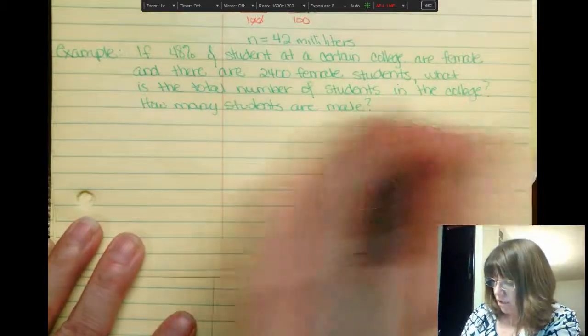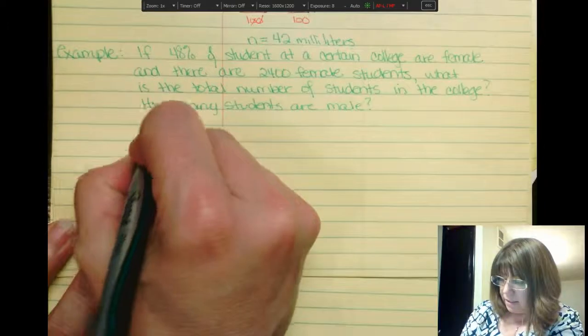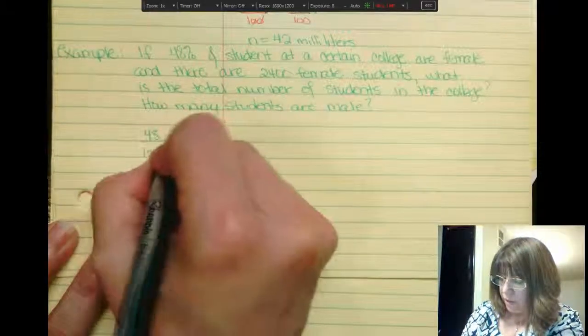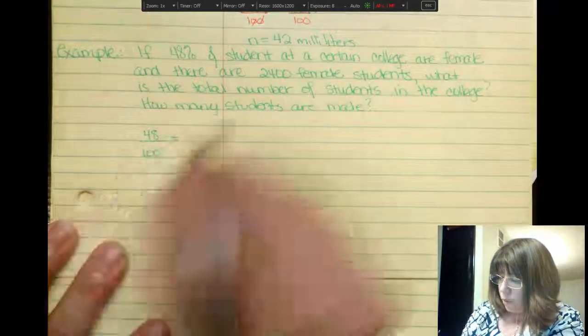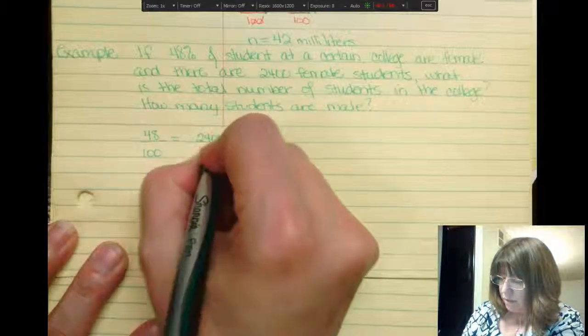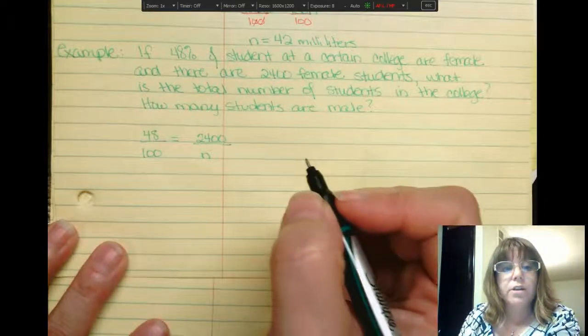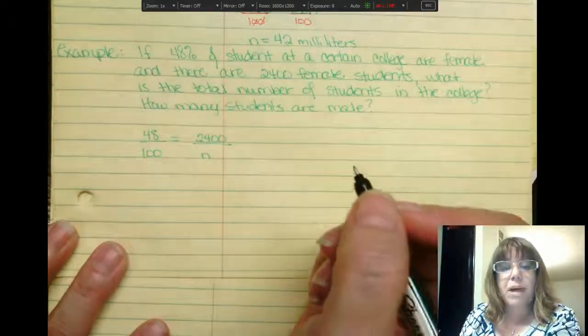Let's solve the first question. We know 48%, so 48 over 100. We know there are 2,400 females out of, we don't know how many students there are. So the n is for the whole amount.